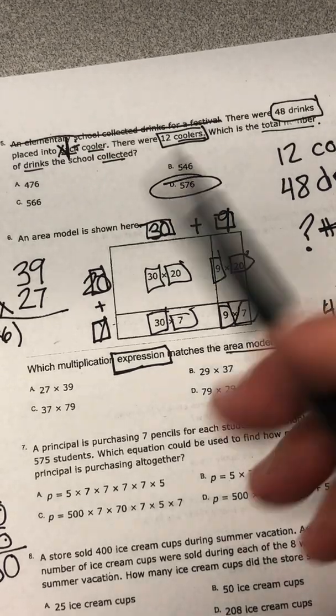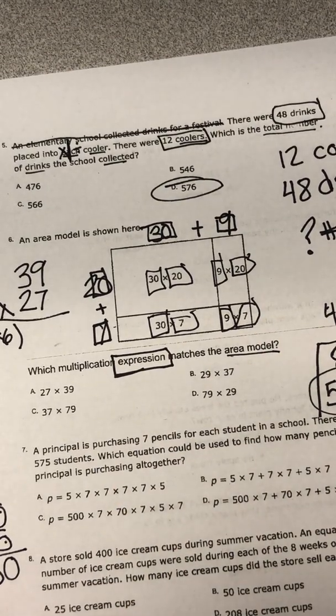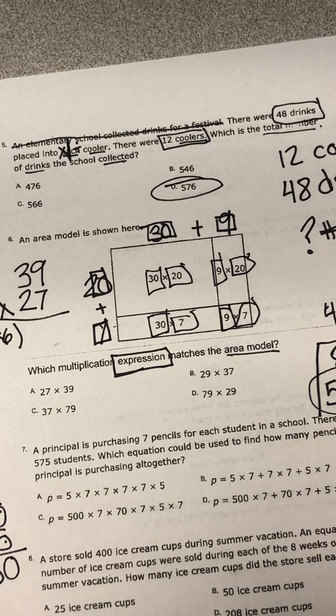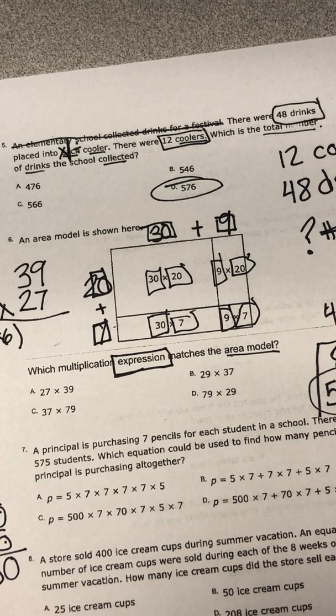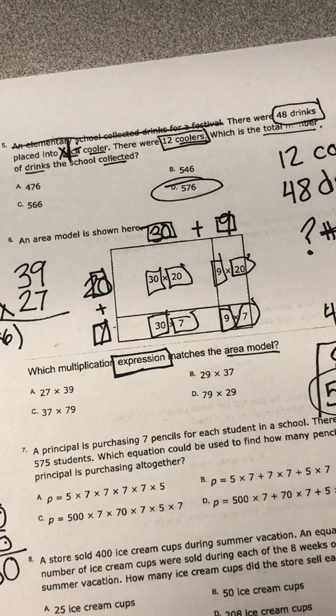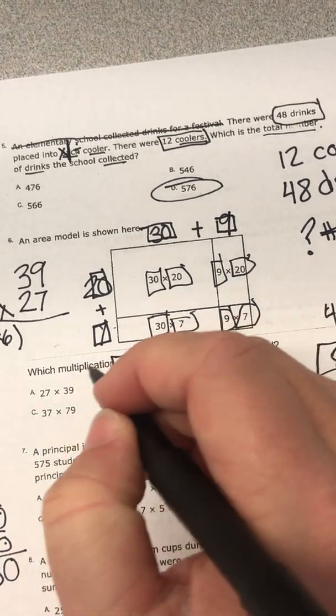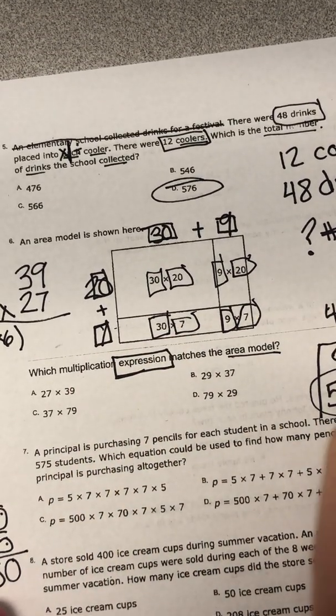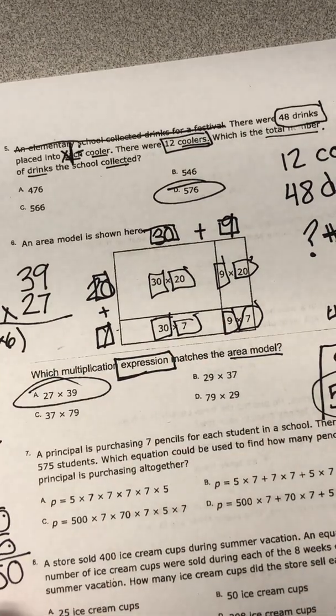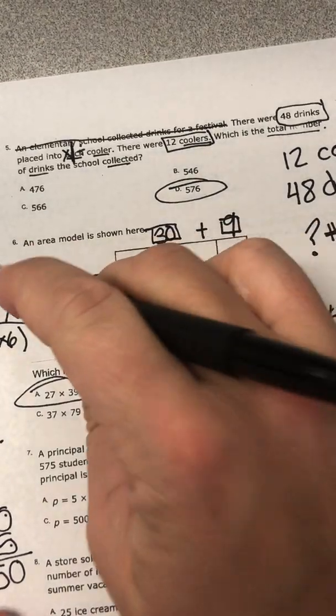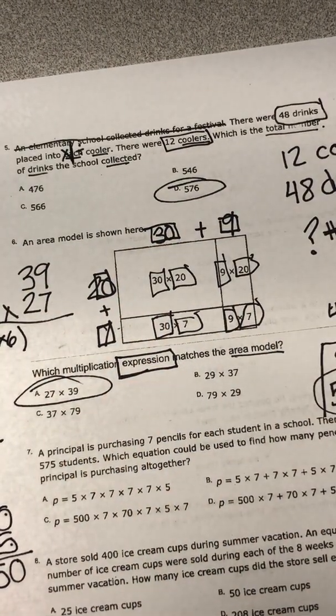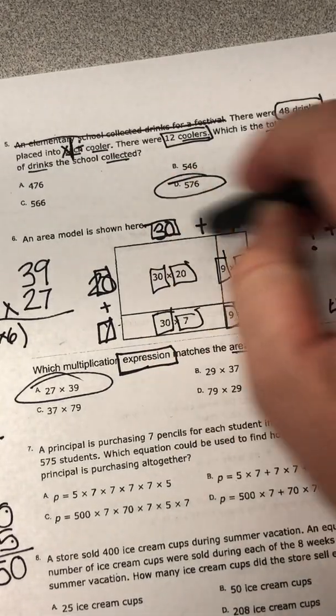A bajillion of you put 37 times 79. Yes, ma'am. I put in that answer because I thought you can't multiply the same number. Yeah, you can. So the only choice that it can be is A. 39 times 27. And we got all that just from looking at what they gave us.